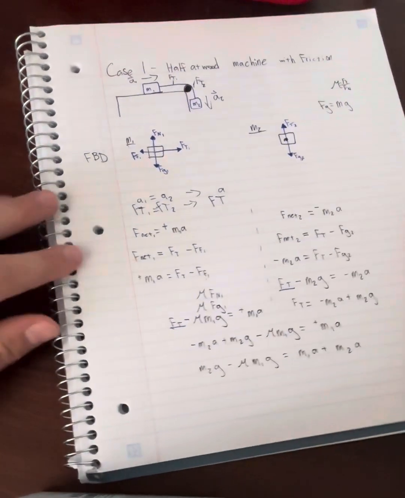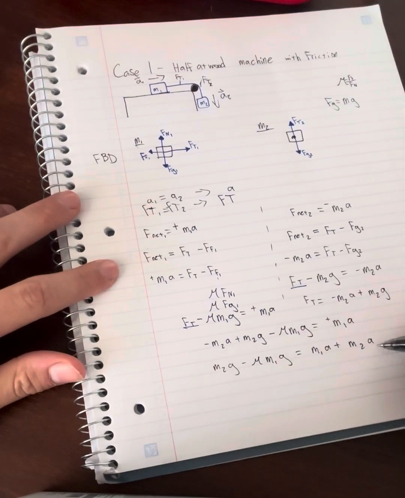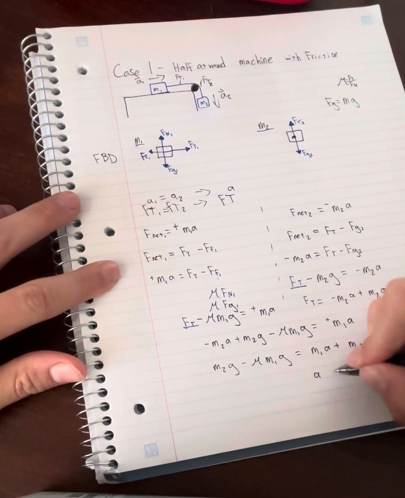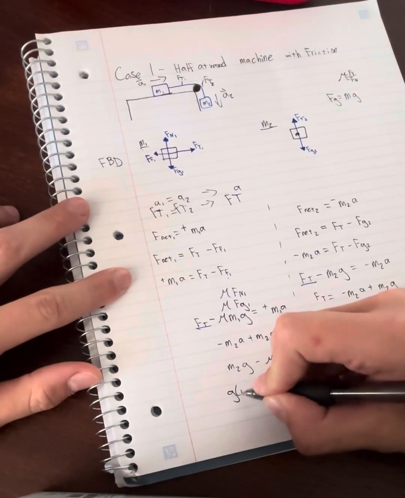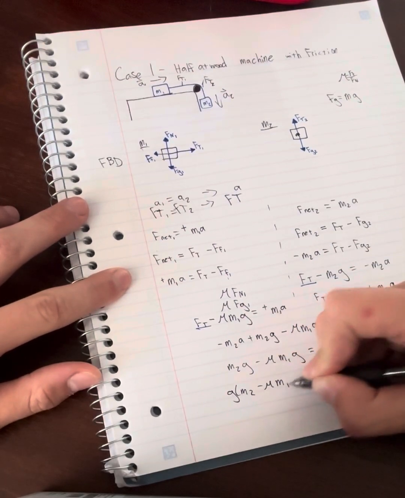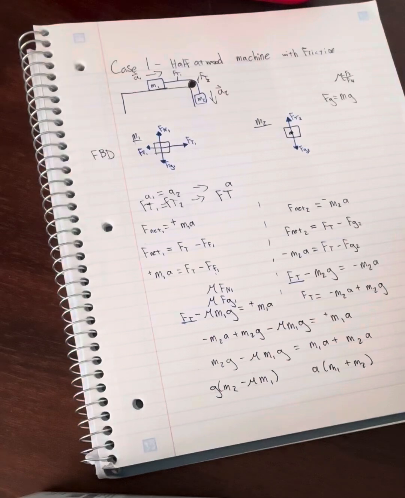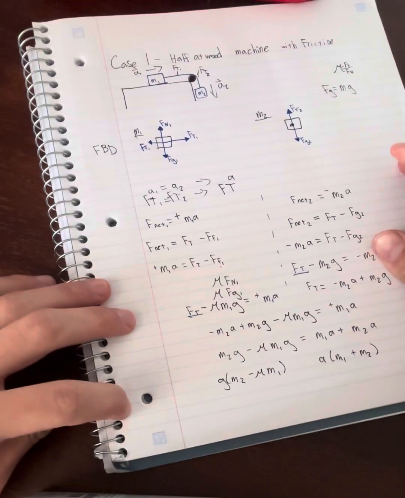We're going to isolate gravity on this side, and isolate acceleration on this side. So we've got acceleration times M1 plus M2. On this side we've got gravity times M2 minus coefficient of friction M1. And we are solving for A because we're trying to find A. A is the same for both sides. So step 9 is simplify both sides of the equation, and then step 10 is solve for A.